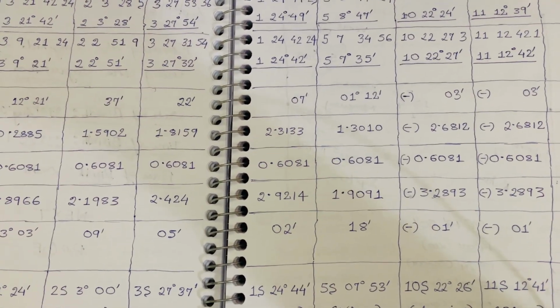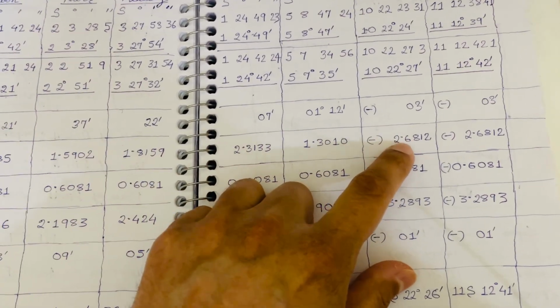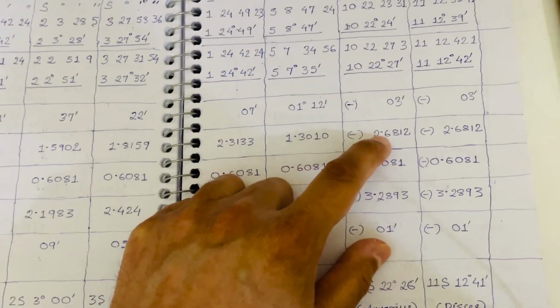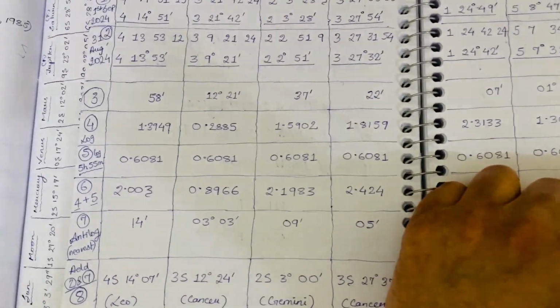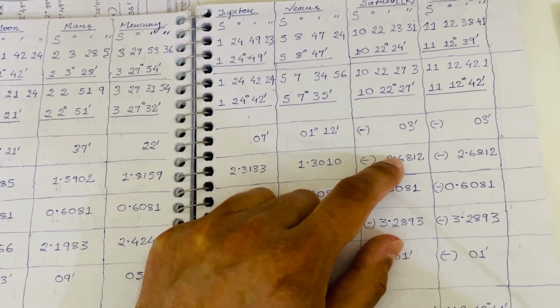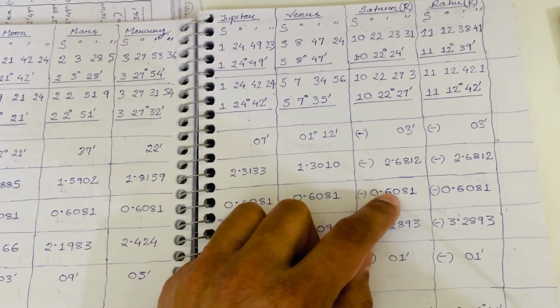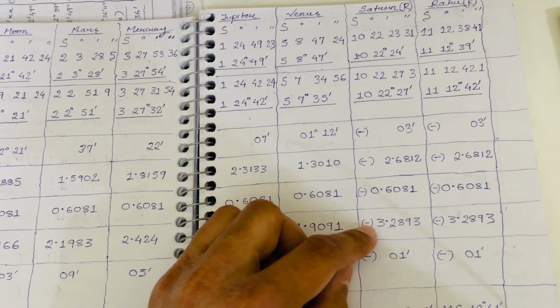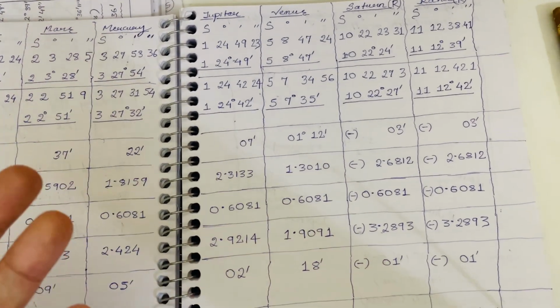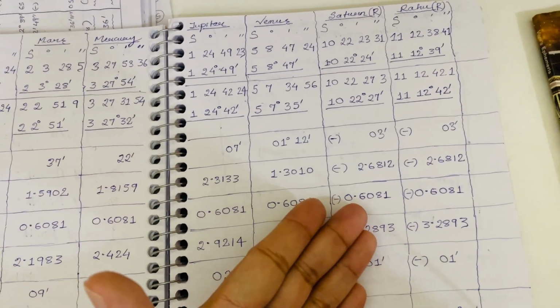One thing: the step 4 value for Saturn and the step 5 value for Saturn, these two you are again adding only. So it is 2.6812 plus 0.6081, but you are just putting a minus, because it is like minus 1 minus 2 is minus 3. Simple mathematical concept.